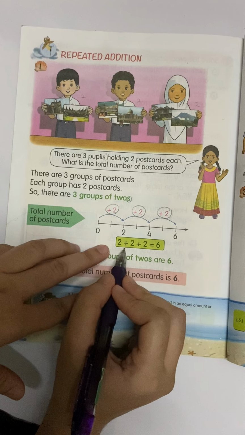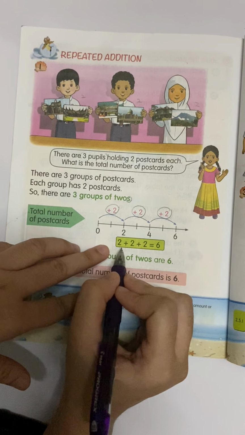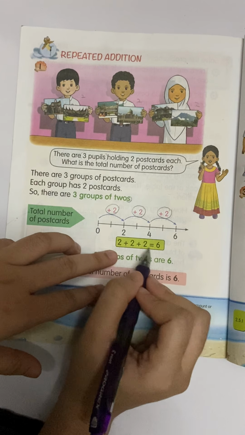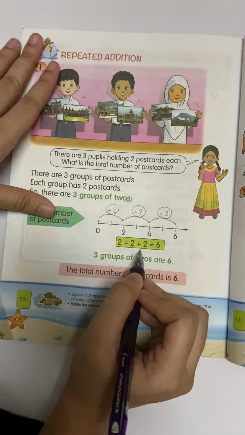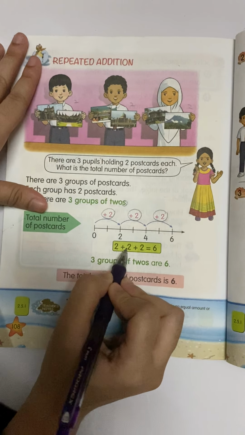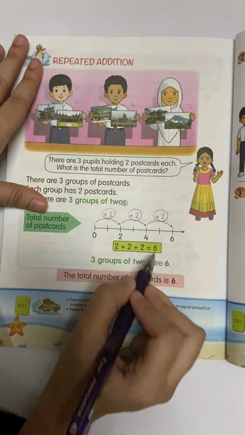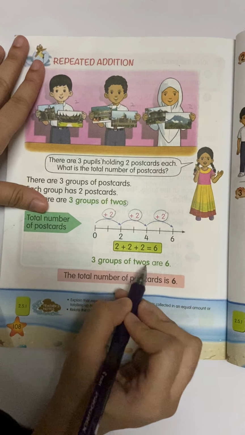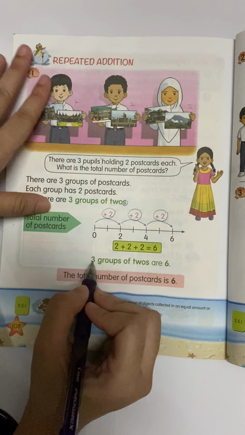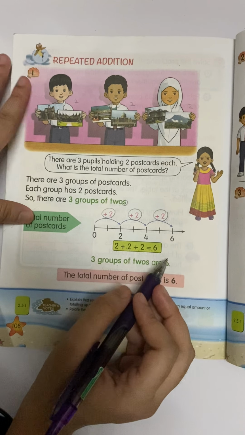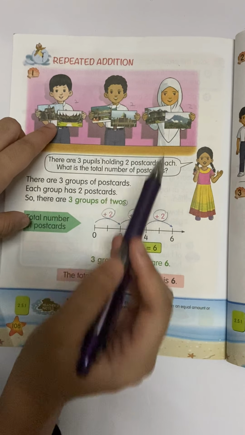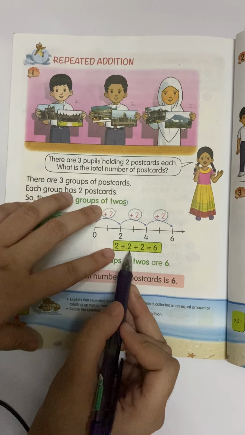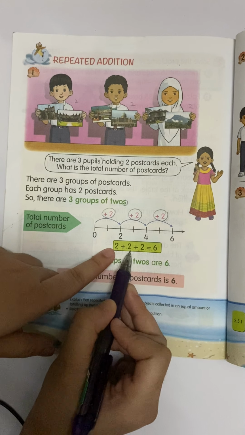So the mathematical equation would be 2 plus 2 plus 2 equals 6. You can count this using your finger because it's just a small number. 2 plus 2 is 4, 4 plus 2 is 6. That's the answer. 3 groups of 2s are 6. 3 kumpulan 2 ialah 6. This is the mathematical equation sentence.